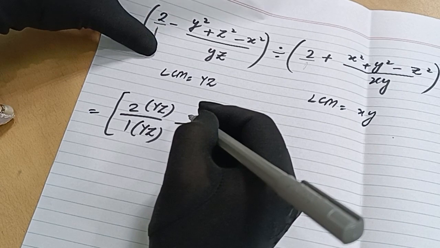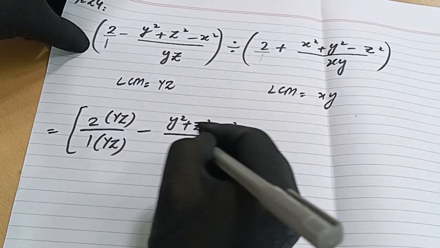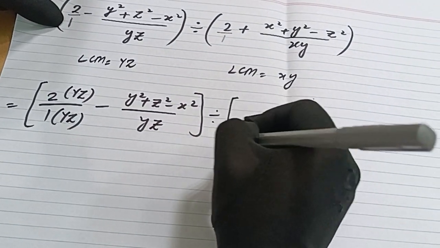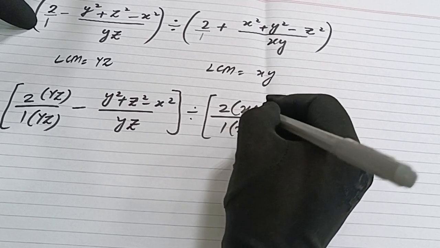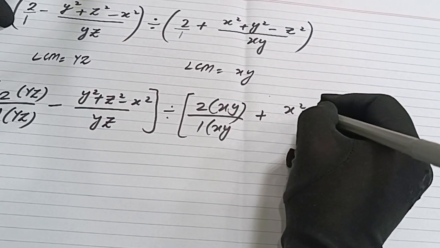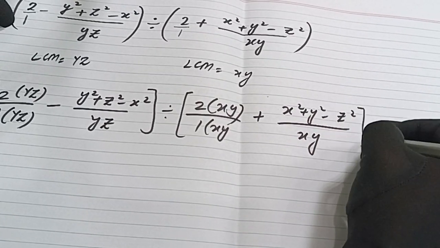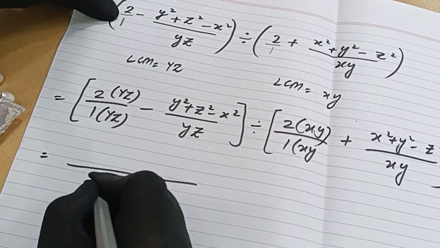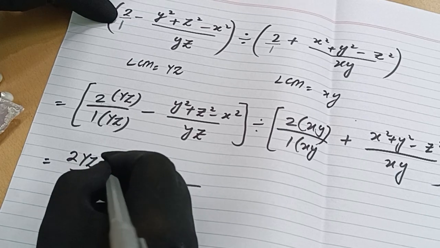Good. Now y square plus z square minus x square over yz. What we need to multiply? Nothing, because already it is the same. Here xy up and down plus x square plus y square minus z square divided by xy. It's okay. Denominator is yz, numerator 2 times yz minus.